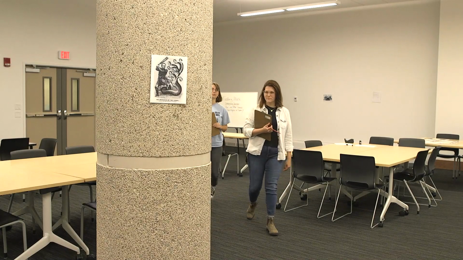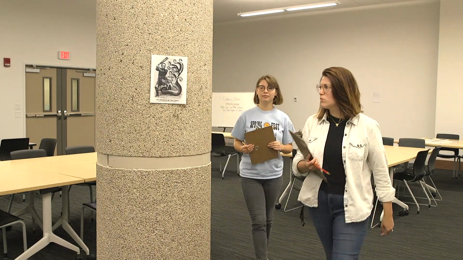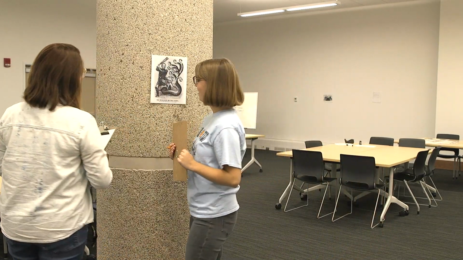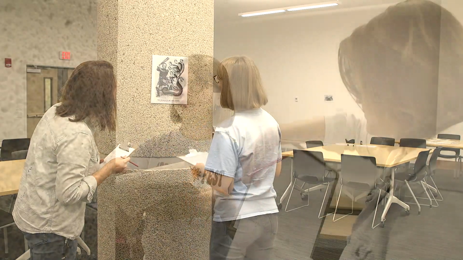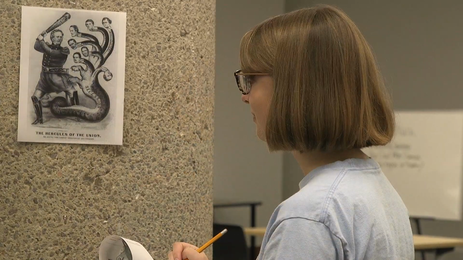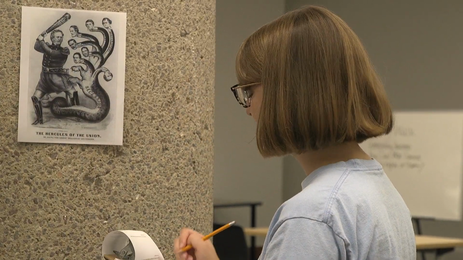After the time limit has been reached, have the groups rotate to the next station and complete the questions corresponding with the new source. For students with mobility needs, you may do the gallery walk in a more stationary setting where the students are staying in one place and the primary sources are rotating.